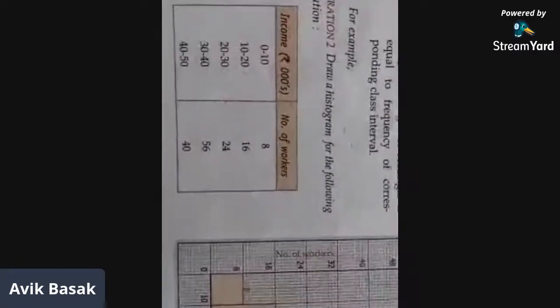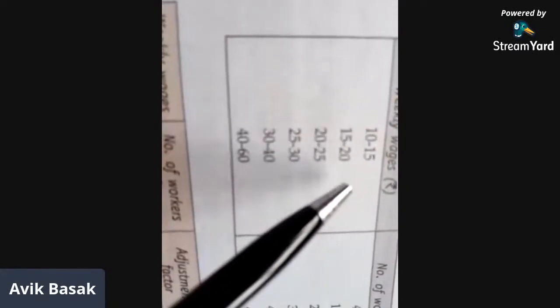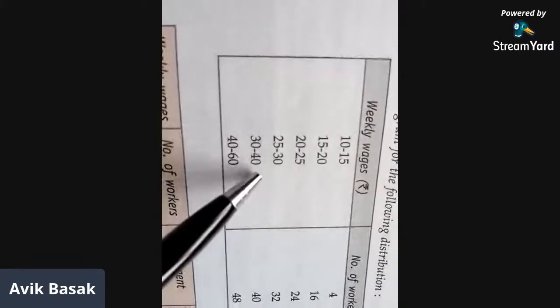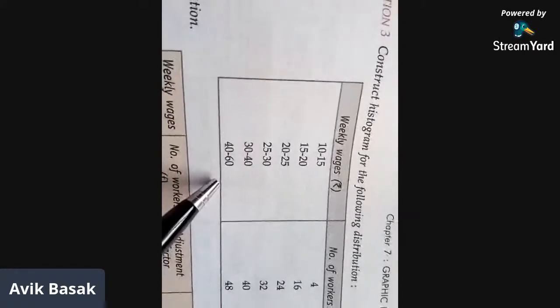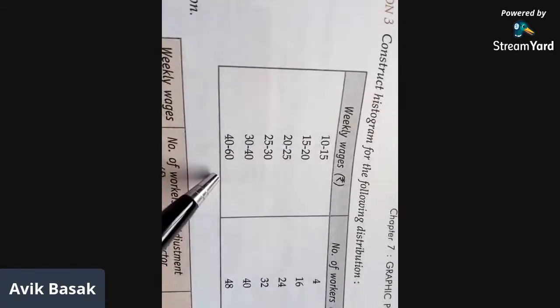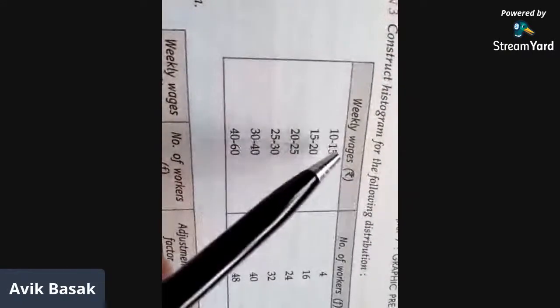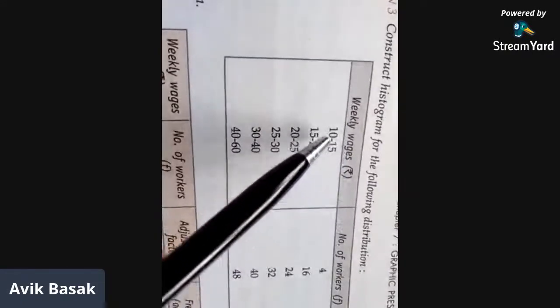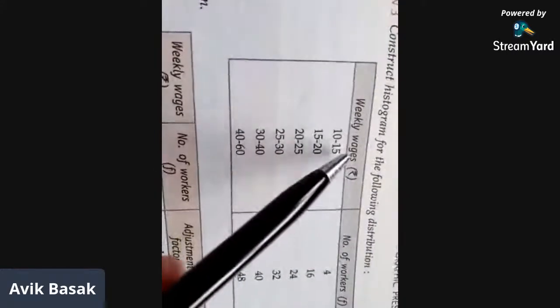I'll show you another example of unequal class interval. See students, 10 to 15, 15 to 20, 20 to 25, 25 to 30, 30 to 40, 40 to 60. Okay, no doubt it is a continuous series. How can I tell it is a continuous series? In all the diagonal portions, the lower limit of the first and the upper limit of the next are all the same.